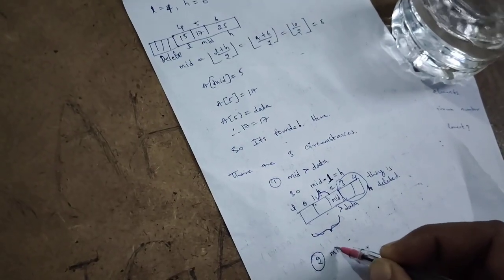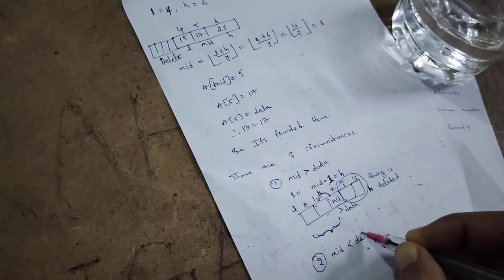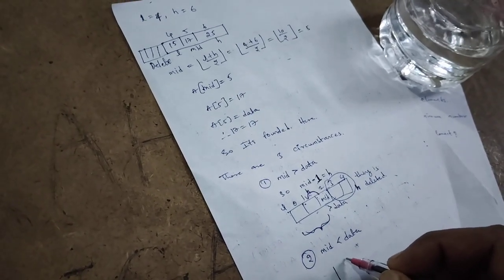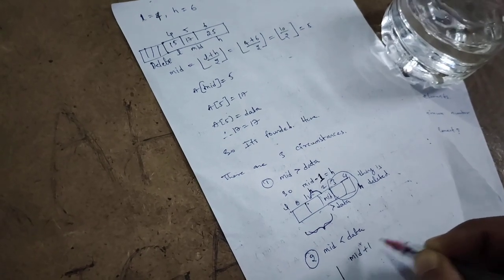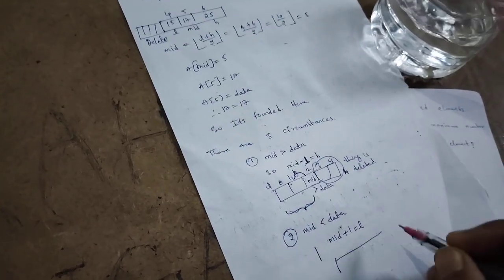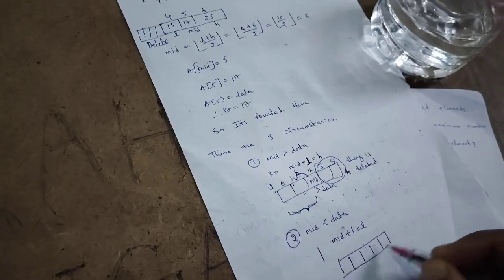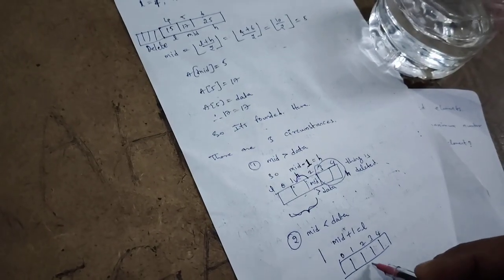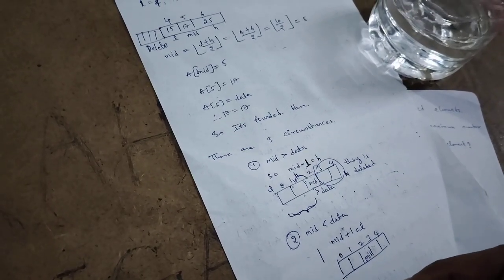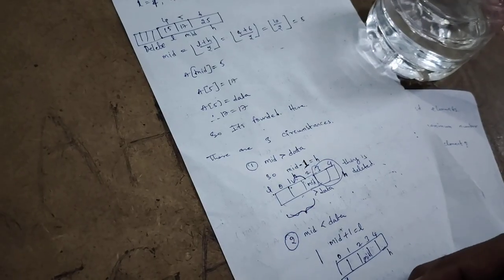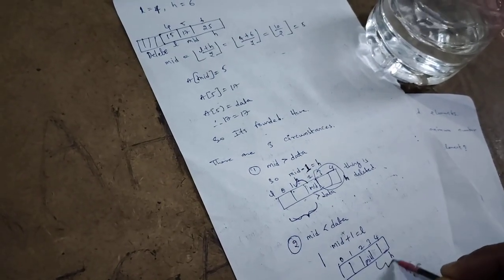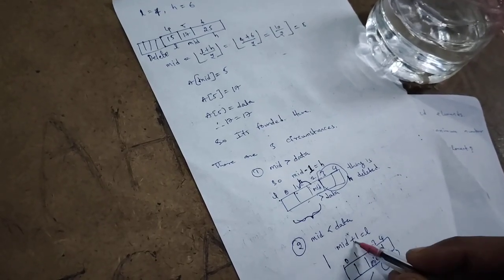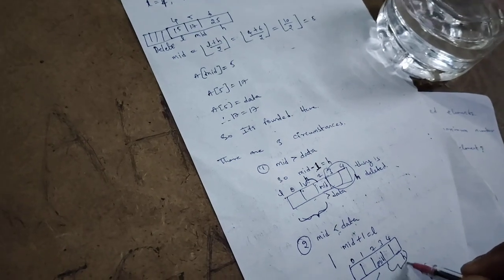And the second situation: mid less than data. In this situation mid plus 1 equals L. How does it work? Let's assume 0, 1, 2, 3, 4. Here is the mid value. Here L, here the previous H, previous L. We don't consider this part, delete it, because mid is less than data, so we have to consider this part.